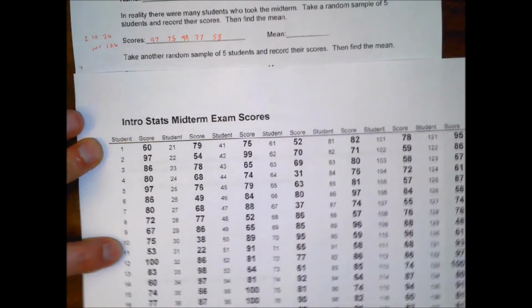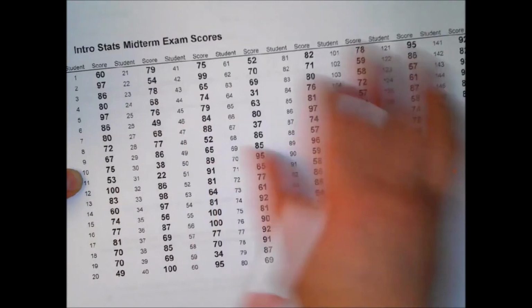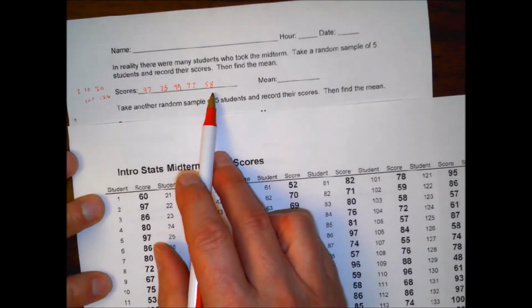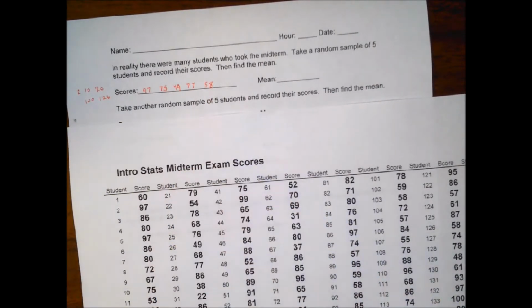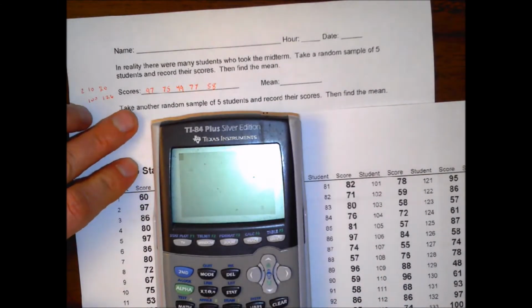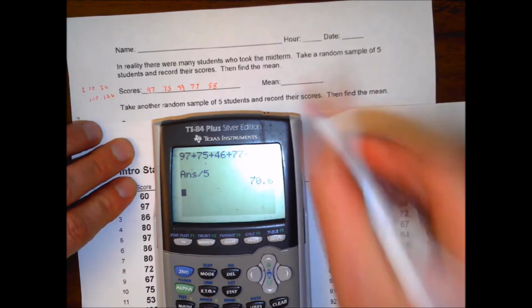I'm going to pause this and get what a sampling distribution might look like. If I randomly chose 5 scores out of all the scores and averaged them together, and did that a lot of times, I get this.